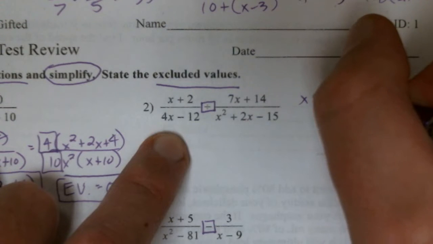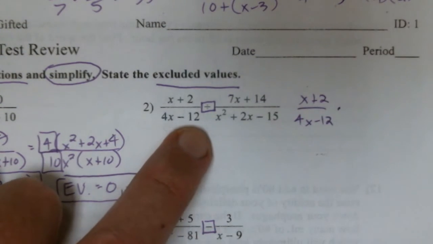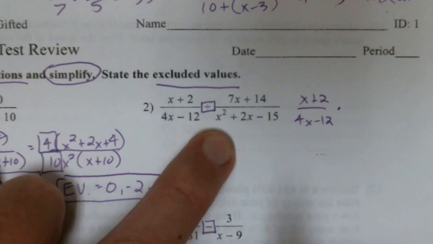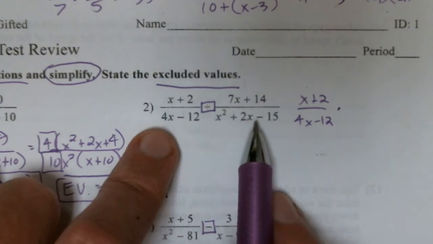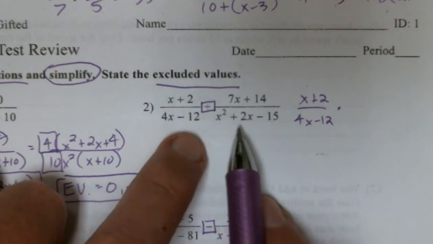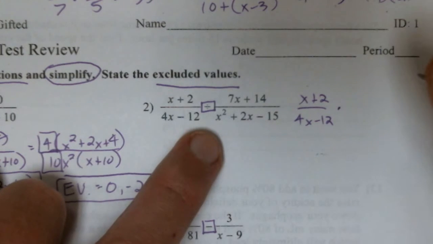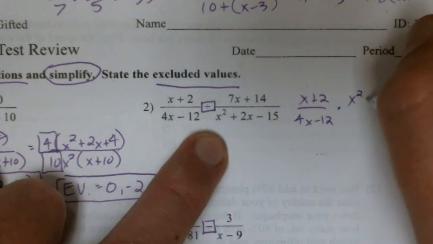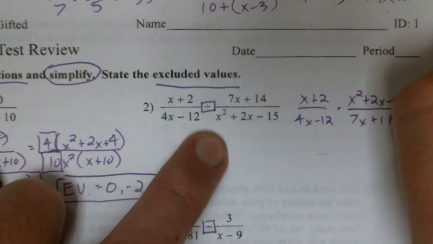So I'm going to rewrite this as x plus 2 divided by 4x minus 12 times flip. Now I will say, before you flip, you've got to make sure that you're looking at possible excluded values, and we'll see that at the end, but I must look at this guy to see what gives me a 0 before I flip it. But let's go ahead and flip it. x squared plus 2x minus 15 all over 7x plus 14.